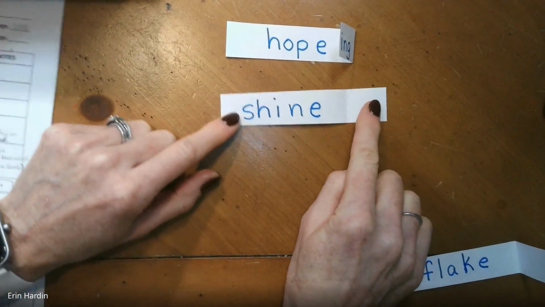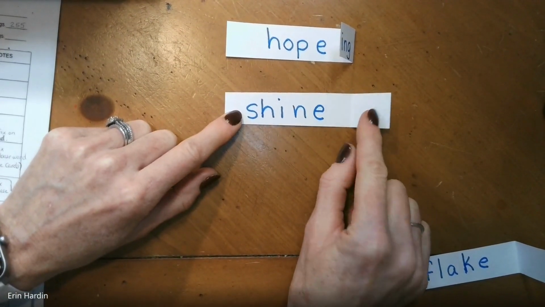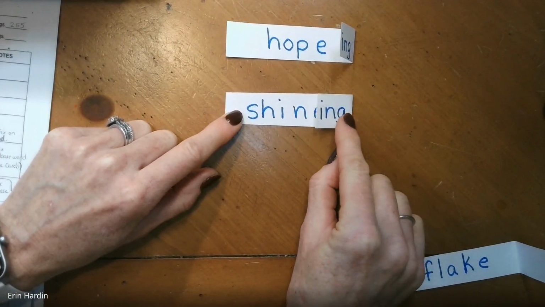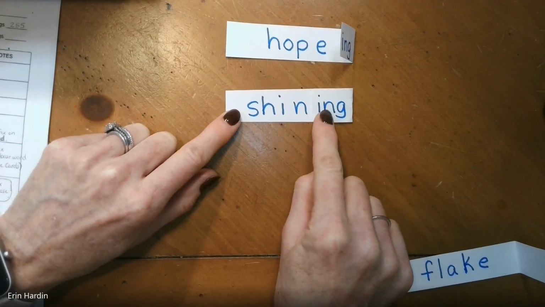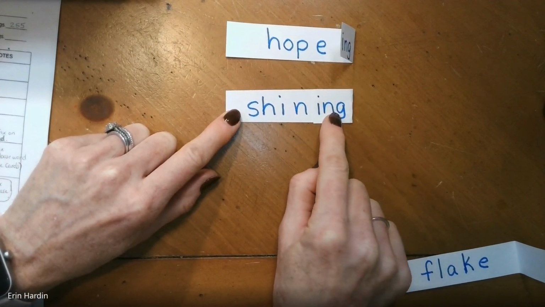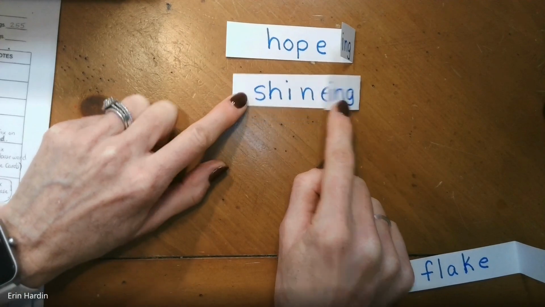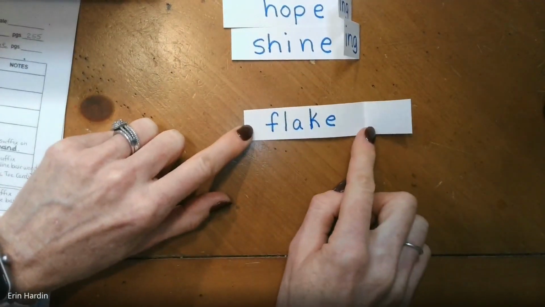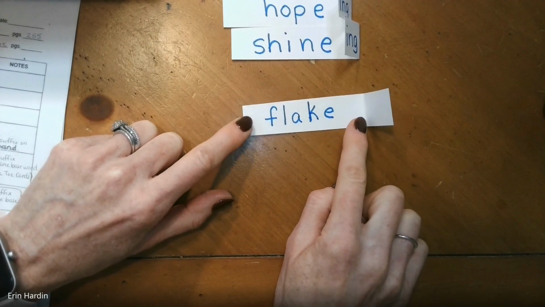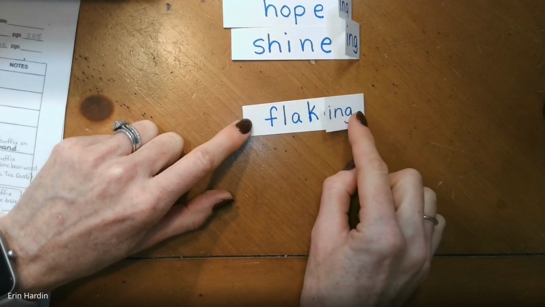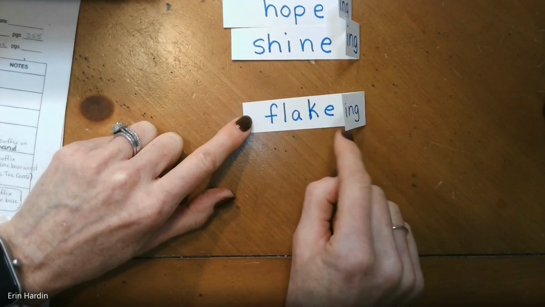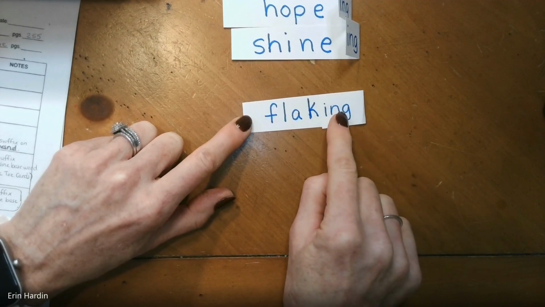Here's another silent E word, shine. I'm going to add the ing to the end to make it shining. Did you see what happened? Again, that E is covered, isn't it? Let's take a look at another one, flake. I want to make it flaking. Oh, that E is being covered again.